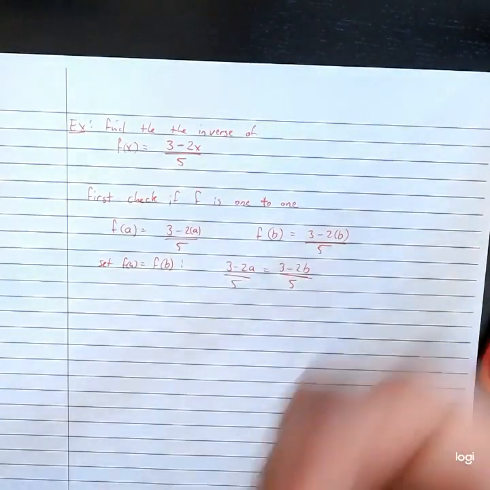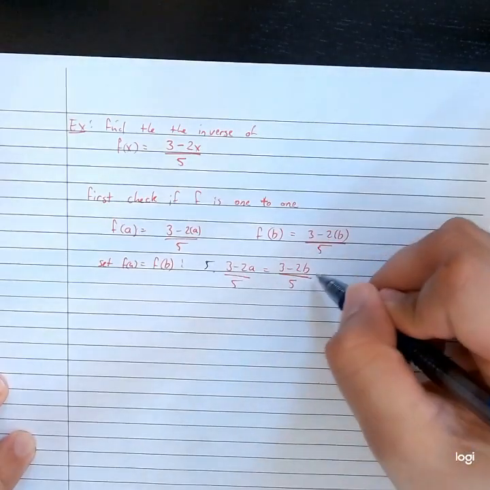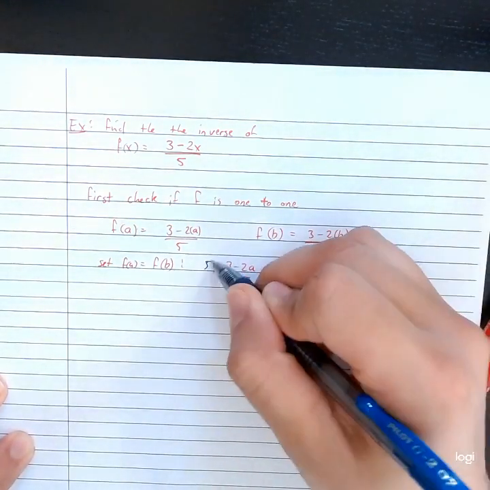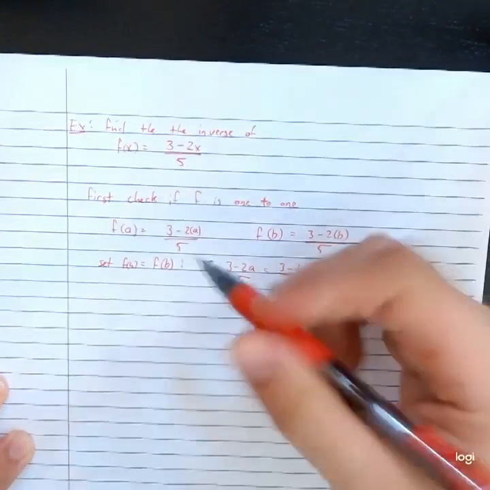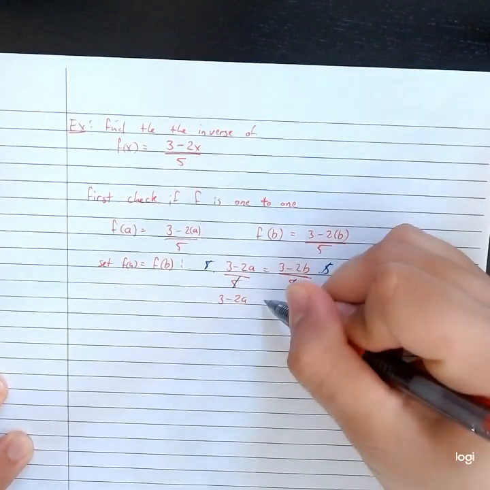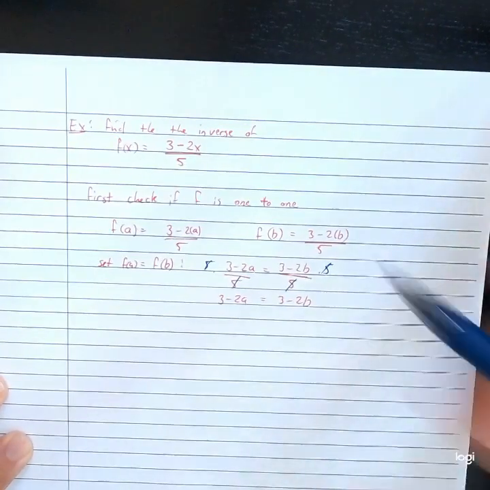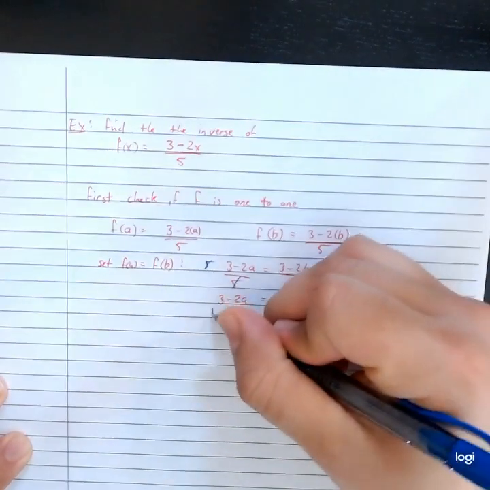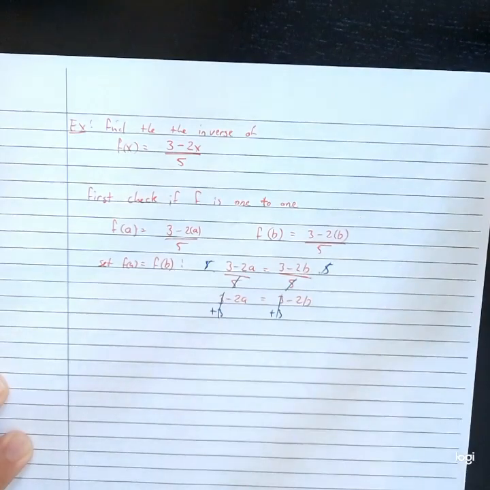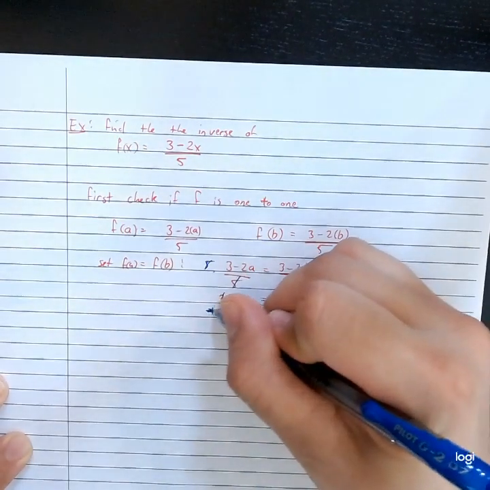I could multiply both sides by 5, so that goes away. Those divide out. And I'm left with 3 minus 2a equals 3 minus 2b. I could add 3 to both sides. And those, I could subtract 3 from both sides, couldn't I?